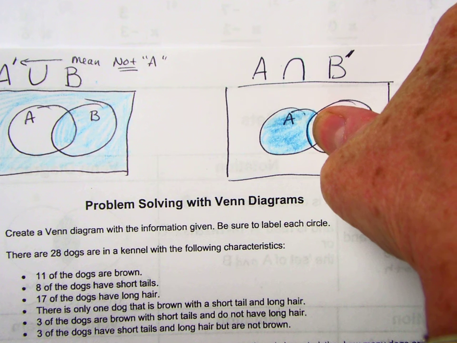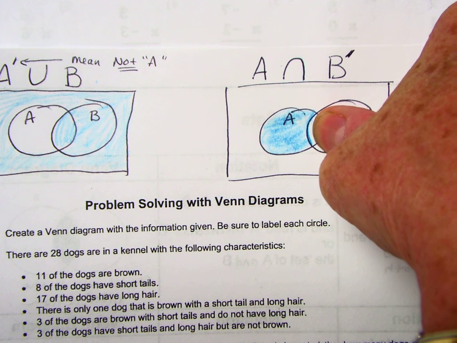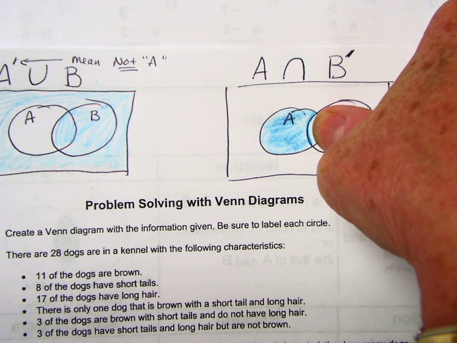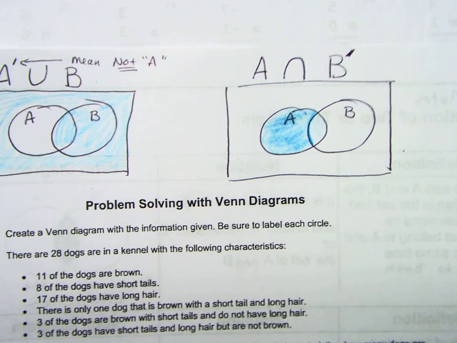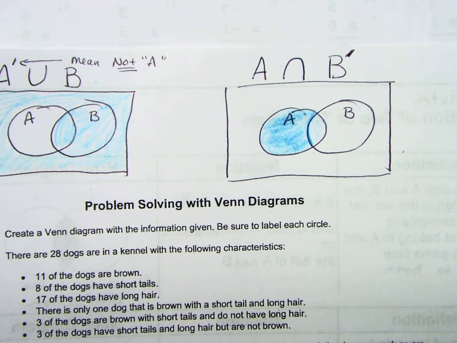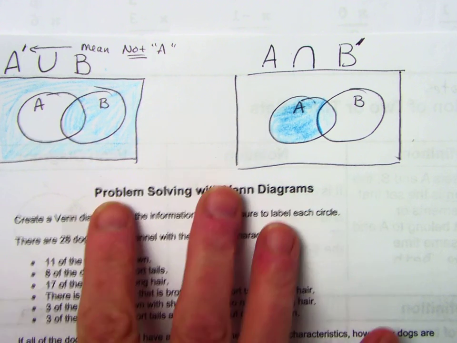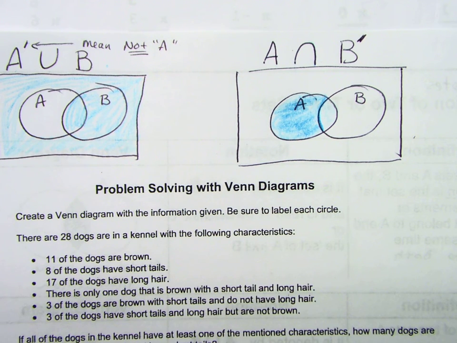And so that's how much would actually be showing up as far as the intersection goes. I need all of A intersecting, but no B. Make sense? Okay, so those can be a little bit tricky and kind of confusing, but as we do our homework, you might want to refer back to these two examples of shading, okay?